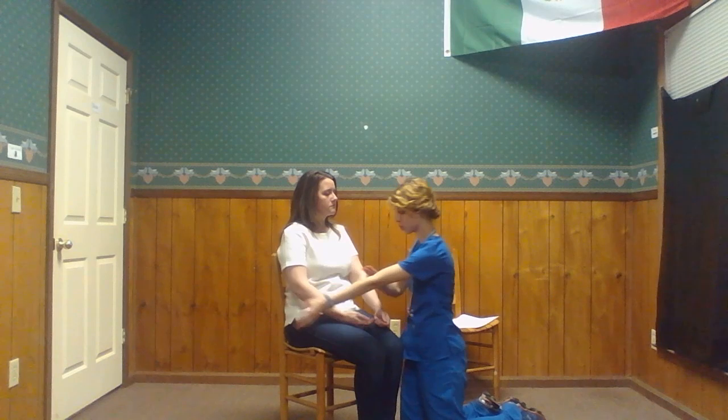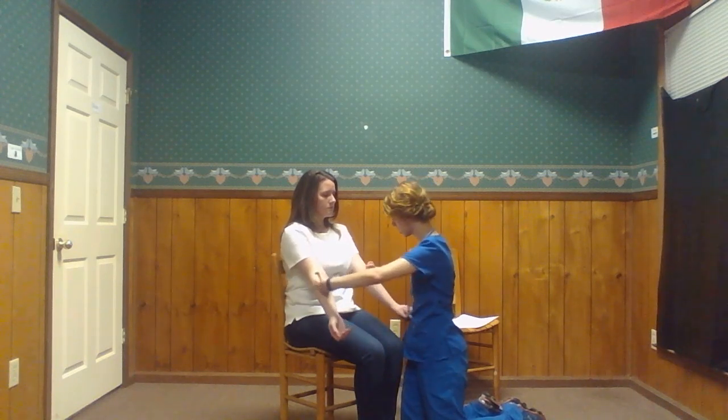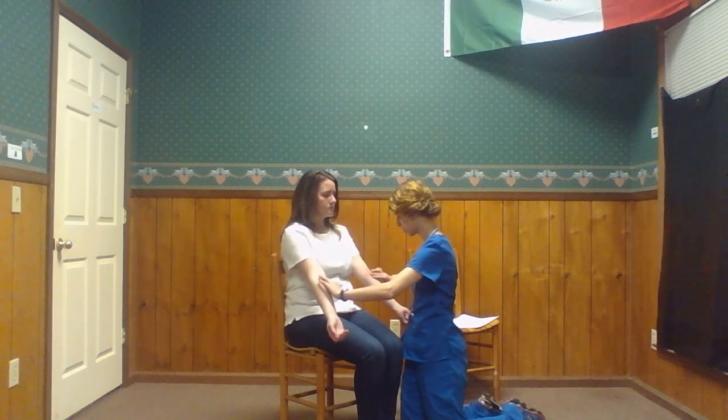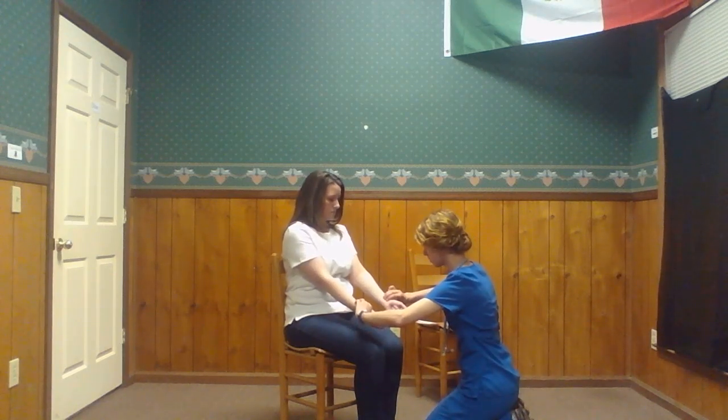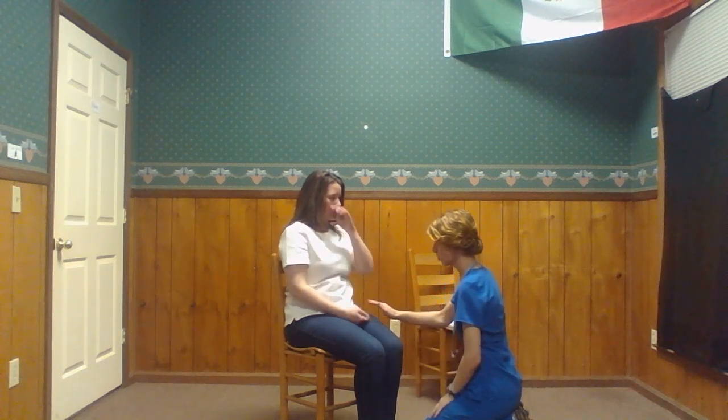Could you just straighten your arms out for me on both sides? Thank you. And they are even on both sides. We'll note the radial pulses. And we're going to skip the femoral arteries for just this time for the patient's safety and her privacy.